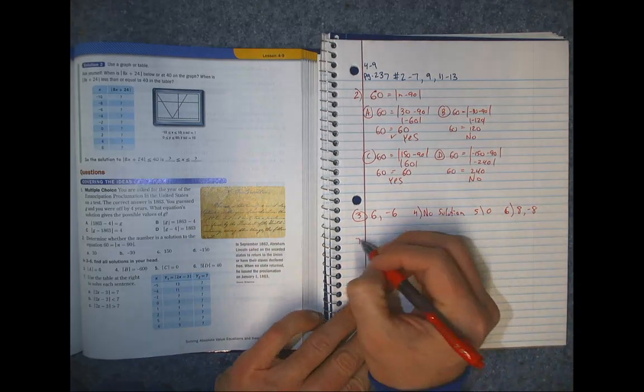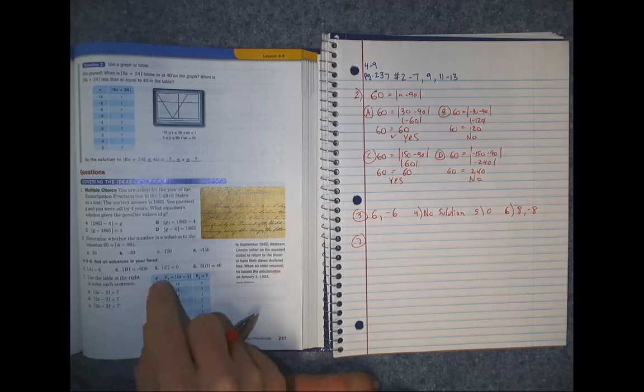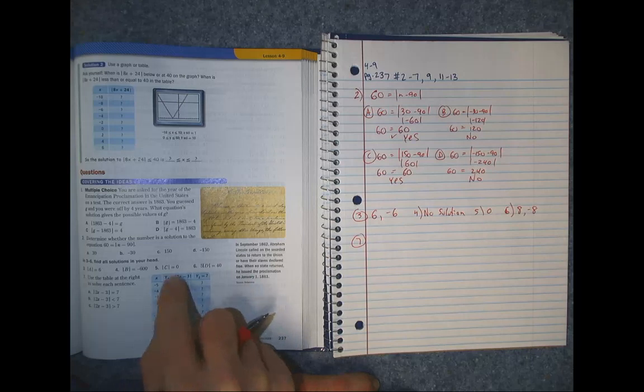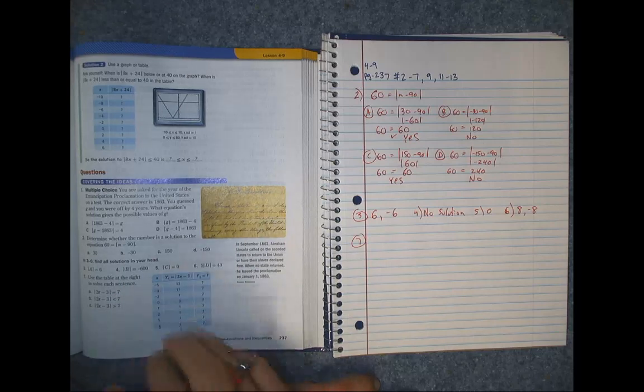Okay, number 7. So the table at the right is giving you the values. So if I plugged in negative 5, negative 4, negative 2, 0 for the absolute value of 2x minus 3, these are the answers I would get. So they could have asked you this without giving you the table. Now, the table confuses people, but they're literally giving you the answer, so you don't have to do any work.